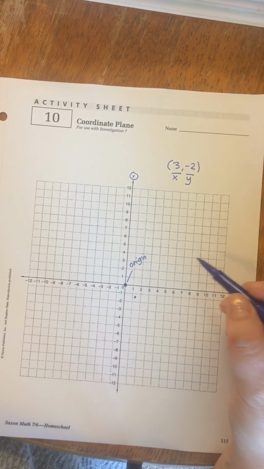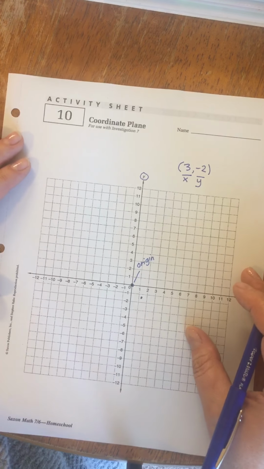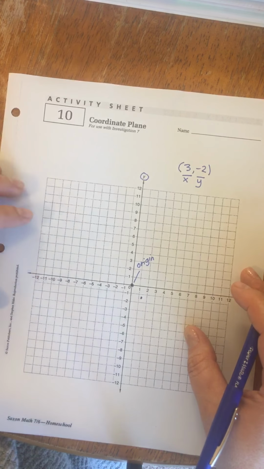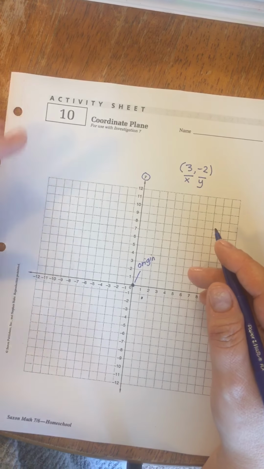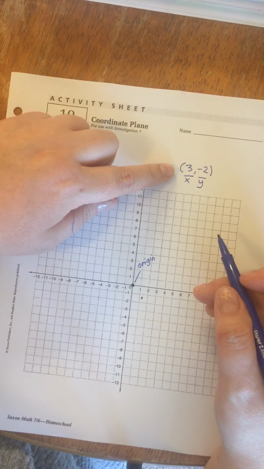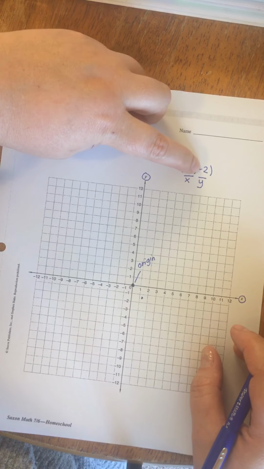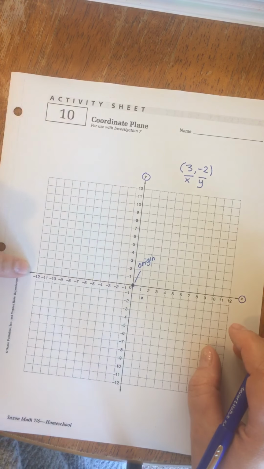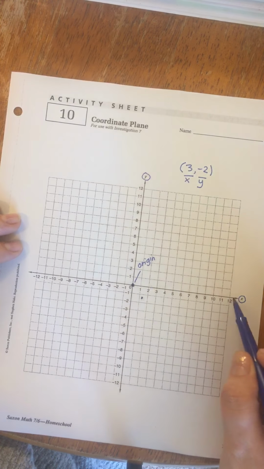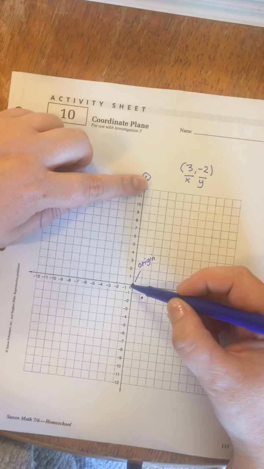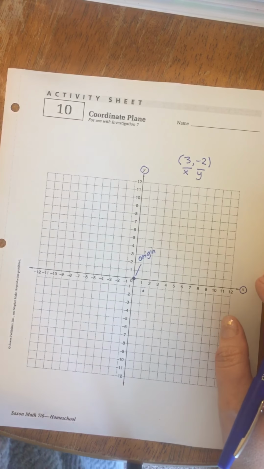So the first number is the x-coordinate. It shows the horizontal direction and distance from the origin. The second number, the y-coordinate, shows the vertical direction and distance from the origin. The sign of the coordinate shows the direction. Positive coordinates, positive numbers, go to the right or up. Negative numbers go to the left or down. See how there are positive numbers on this side and up, but then it turns to negative numbers down and to the left? Okay? That's always going to stay the same.